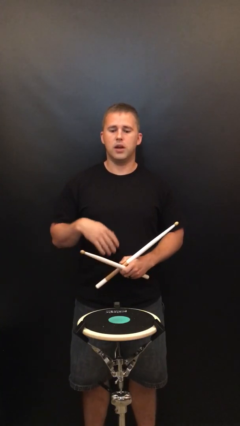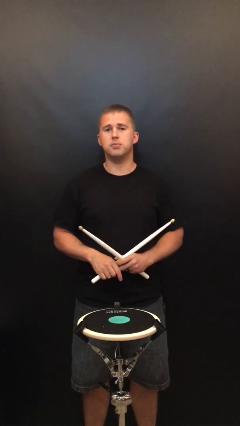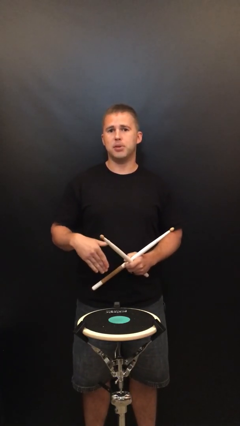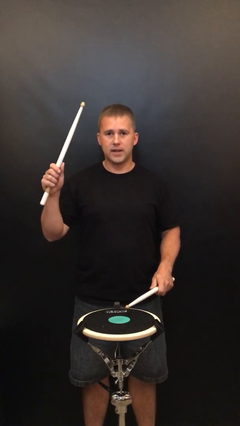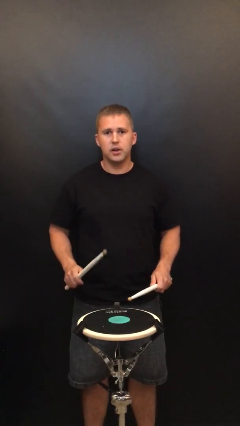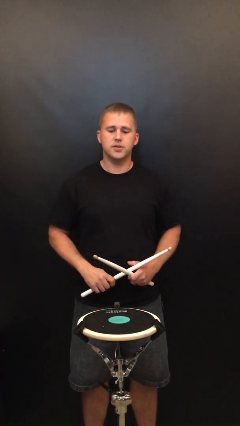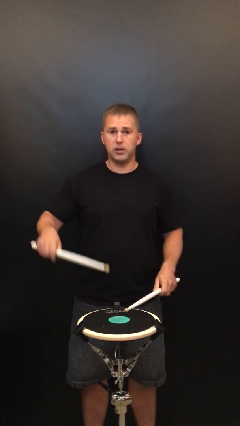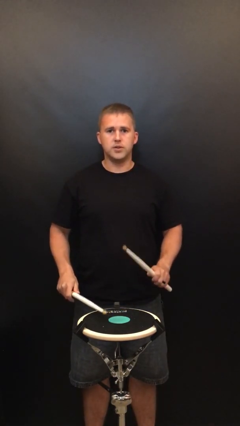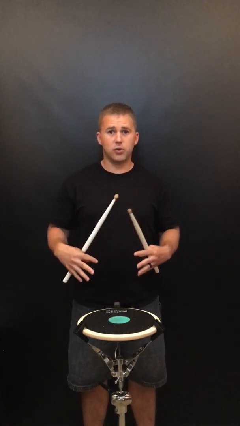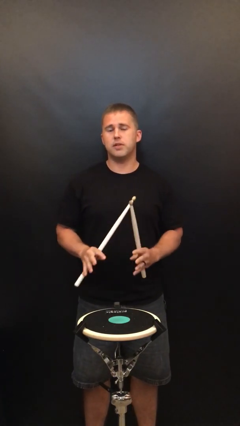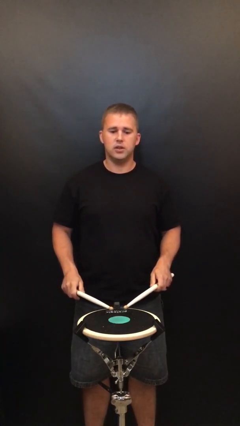Now, when you'll hear me say a lot the term tap roll. So I might say a tap 5-stroke roll or a tap 6-stroke roll. So that just means that there is an accent before the doubles start. So a tap 6-stroke roll would be the tap, 1, 2, 3, 4, 5, 6. Okay? So typically 6-stroke rolls are almost always played in a tap 6 configuration.